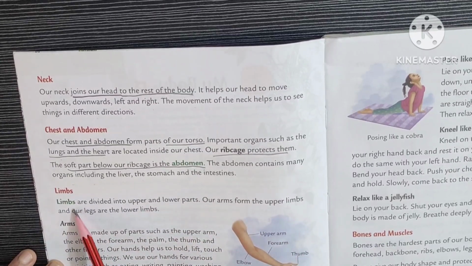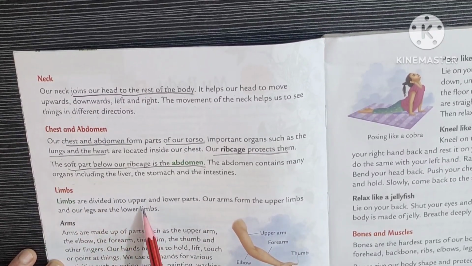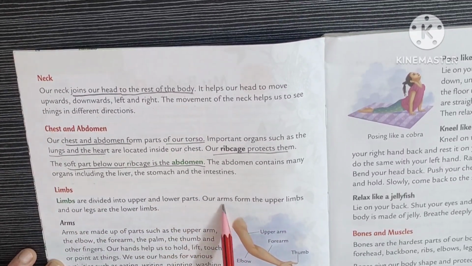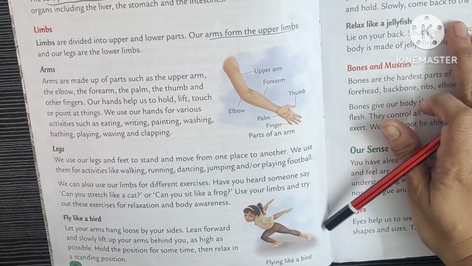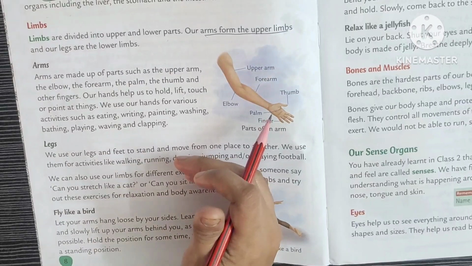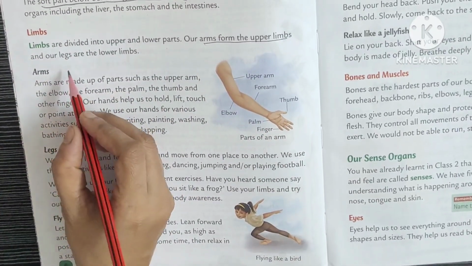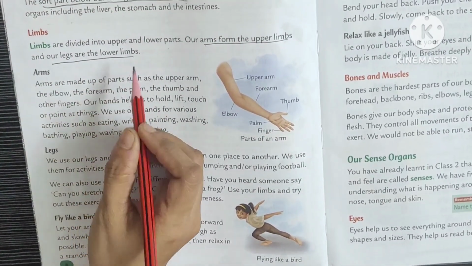Limbs. Limbs are divided into upper and lower parts. Our arms form the upper limbs and our legs are the lower limbs. Arms.